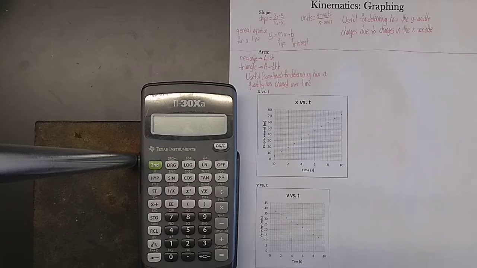So slope is for figuring out how the y variable changes specifically due to the x variable at a certain point in time. It's how the y variable is changing right now. Area can be used to find how something has changed over a long period of time. And notice I said just a quantity, not the x variable, not the y variable. It's usually something different than that.